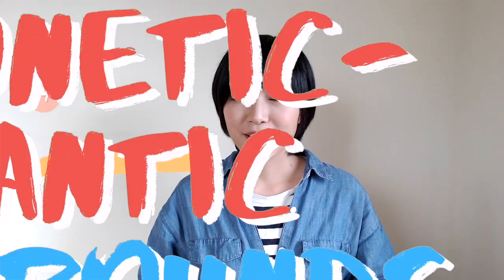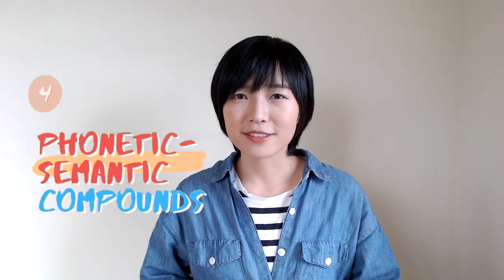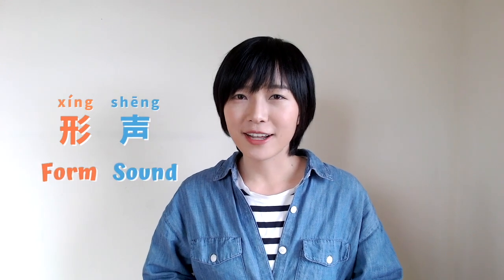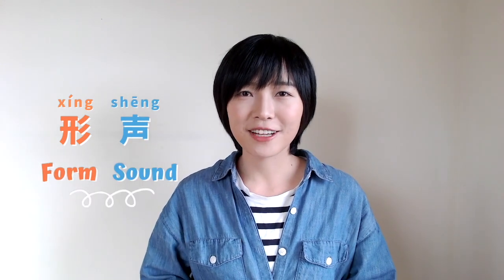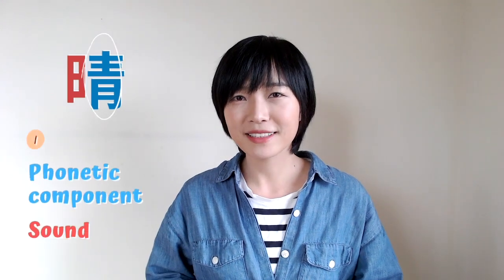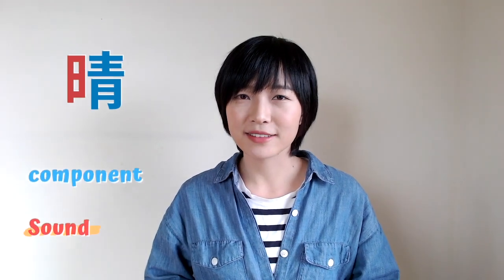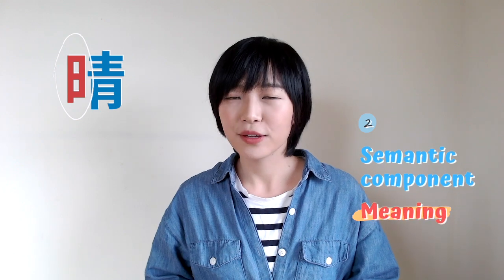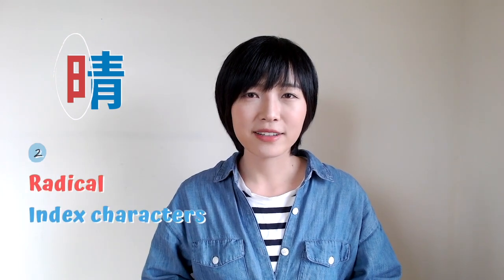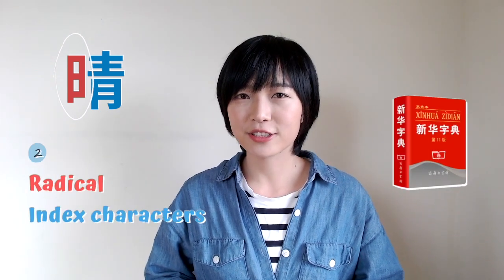The last type, phonetic-semantic compounds, known as 形声, form and sound in Chinese. As its name suggests, this type of characters combines 2 parts, a phonetic component to indicate the sound, and a semantic component to represent the meaning. In most cases, this semantic component is also the radical, which are used to index and categorize characters in a Chinese dictionary. Let's take a look at an example.